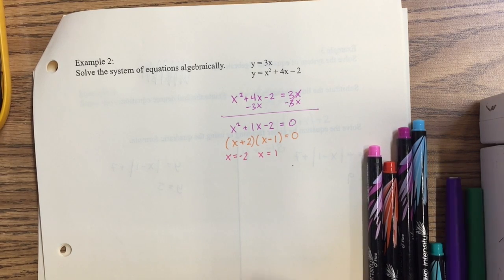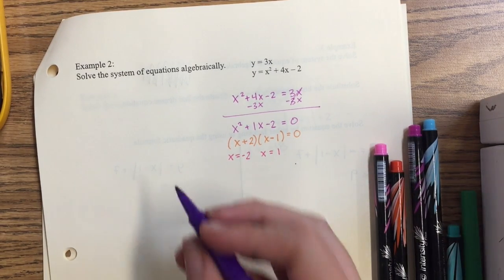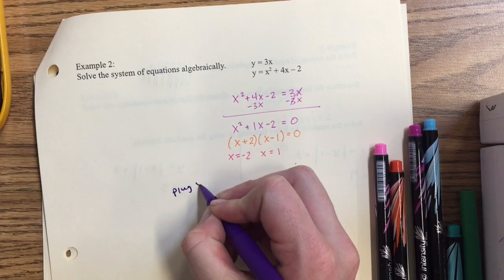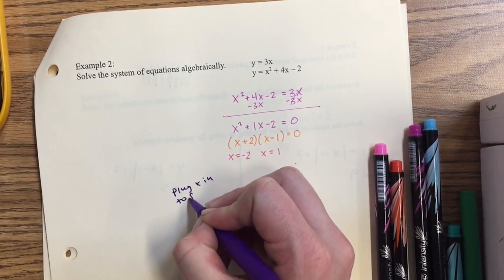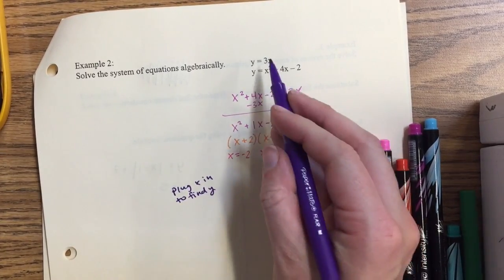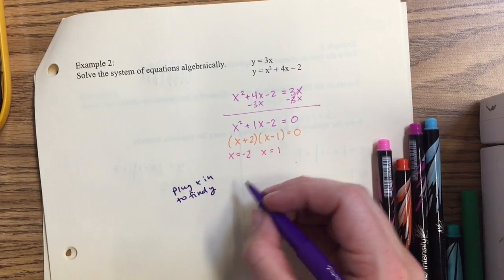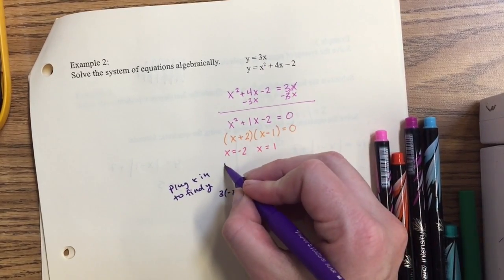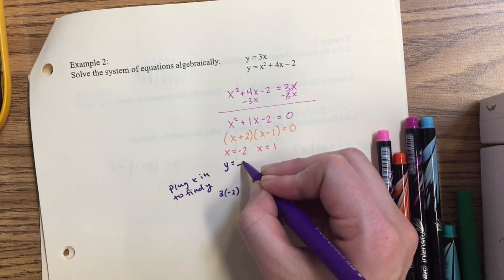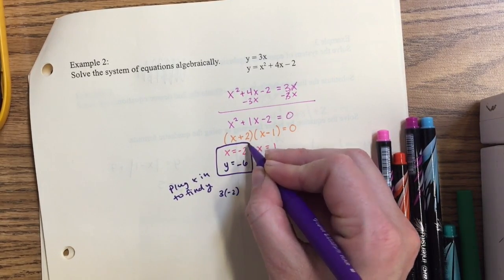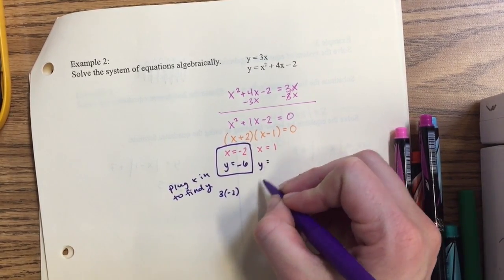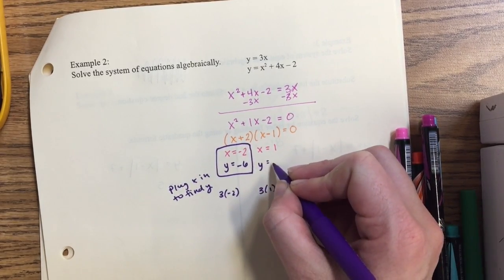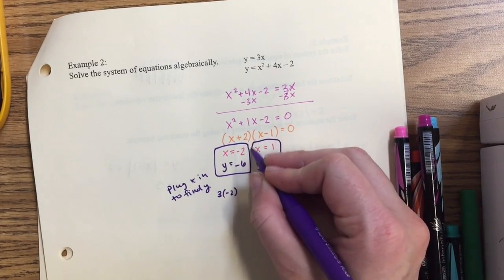Then I'm going to plug those x's in. So I can pick either equation. I'm going to plug it into the top because it's a little easier. If I plug in a negative 2 for the x, I get that y is a negative 6. There's 1 point. Then when I plug in a 1, I get that y is equal to 3.